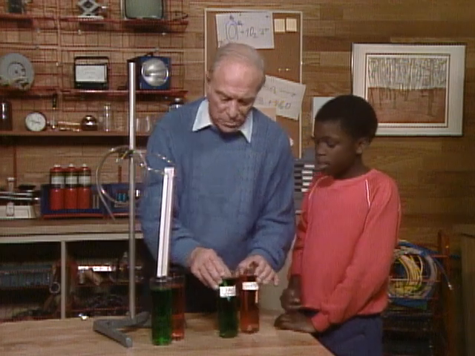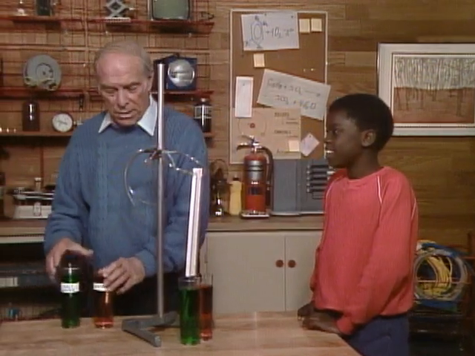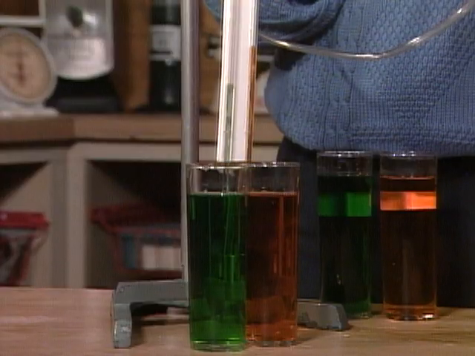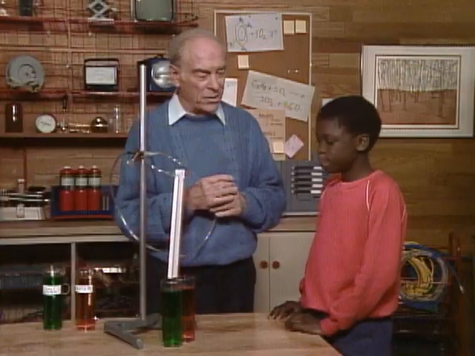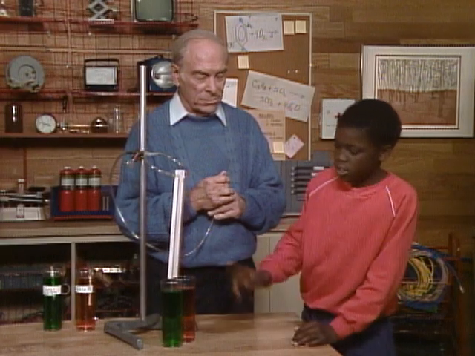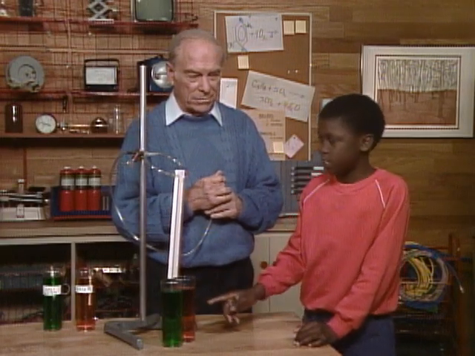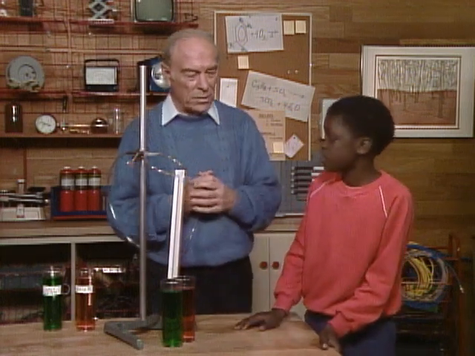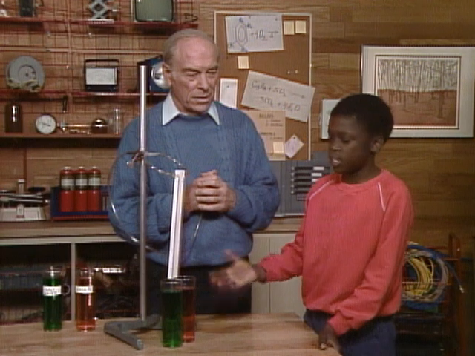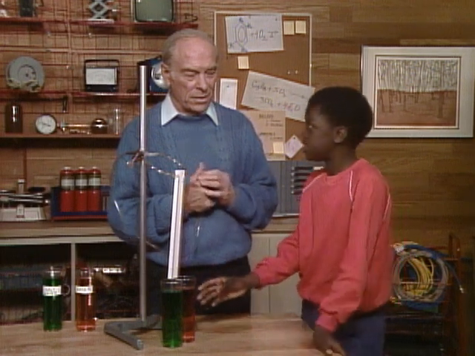Now, could you explain to me why they acted so mysteriously? First of all, suck on it again, gently, and watch what happens. Now that you know which is which down here, explain. Well, this is the salt water, and the orange one is the plain water. So why would the orange one go higher? Well, maybe because this one isn't as dense as this one.